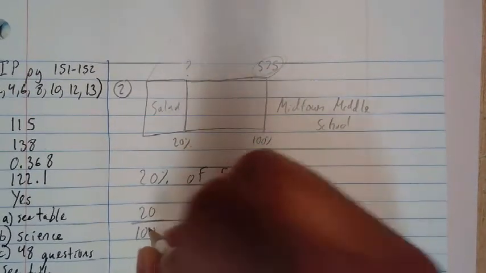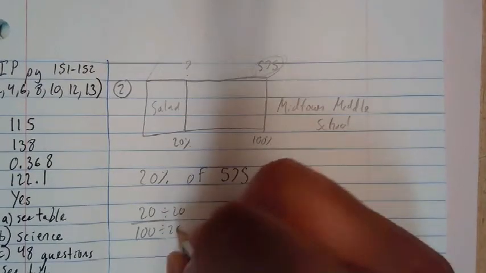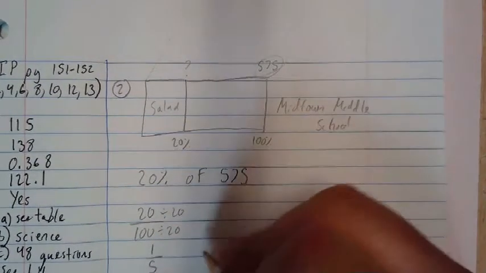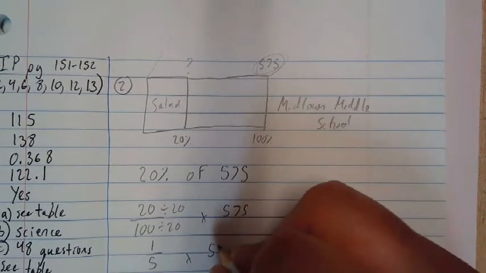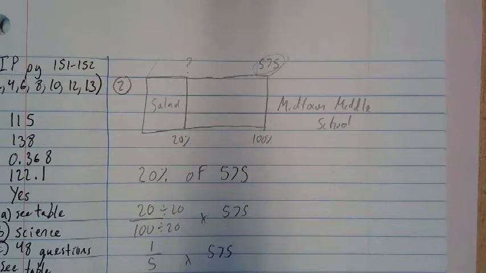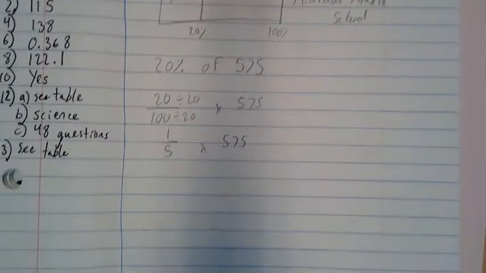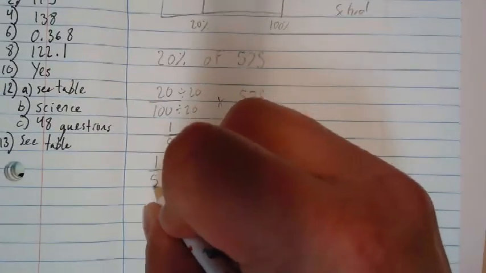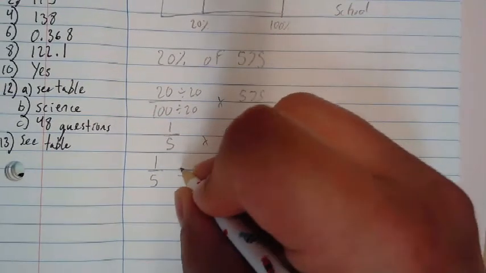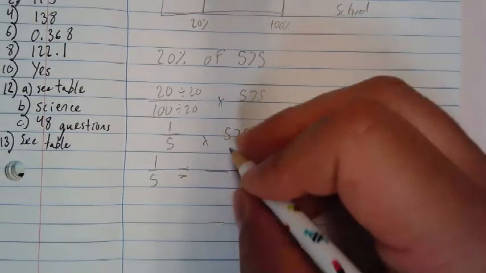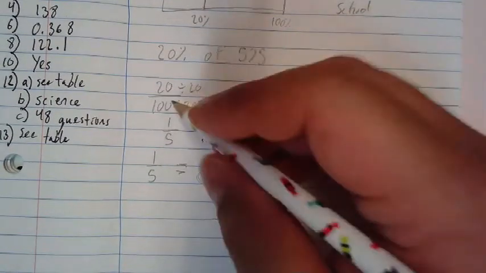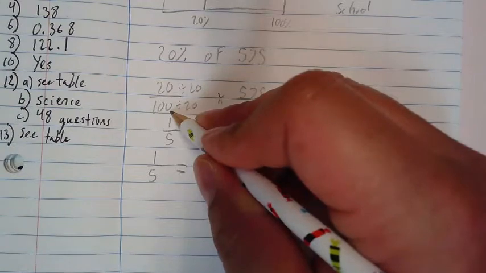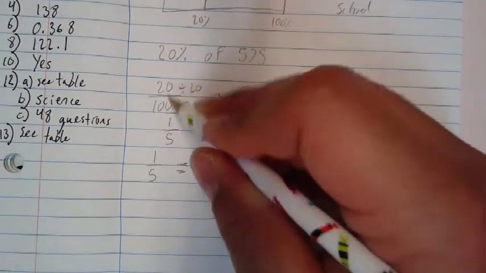Okay. I'm going to change this to a fraction. I haven't done that in a while. I can simplify by a factor of 20. And I'm going to multiply it. Now, you know what I'm going to do right now, right? I'm going to try and see if I can make equivalent fractions. So 1/5, one other fraction that's equivalent to it, the denominator will be 575 because that's 100%. Again, 20 to 100.